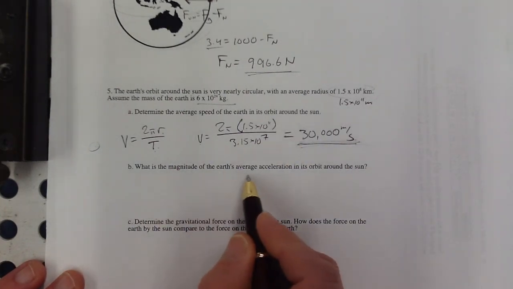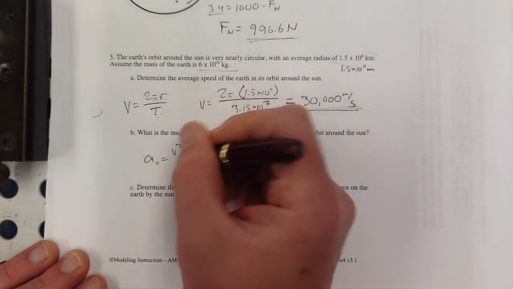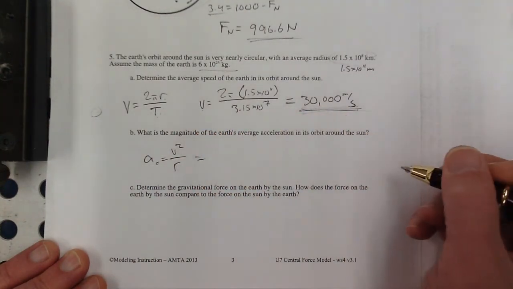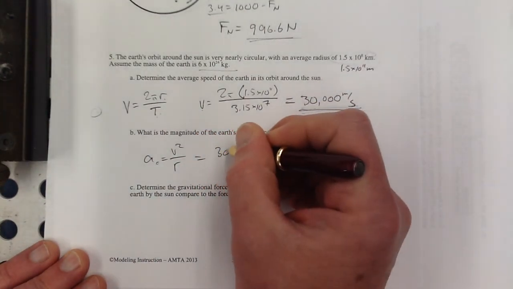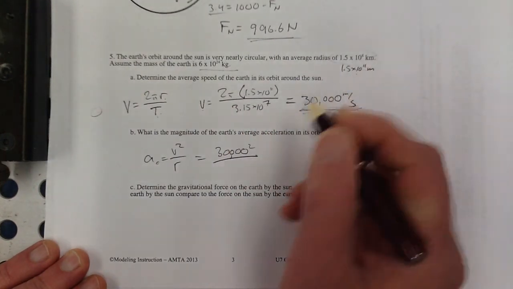What is the magnitude of the Earth's average acceleration? Acceleration for something moving in a circle is v squared over r. There's the v. Here's the r.